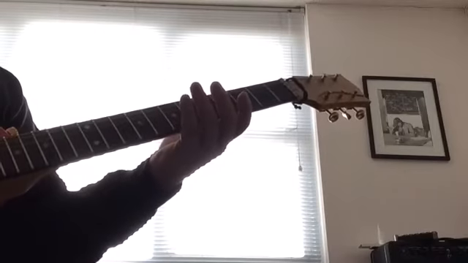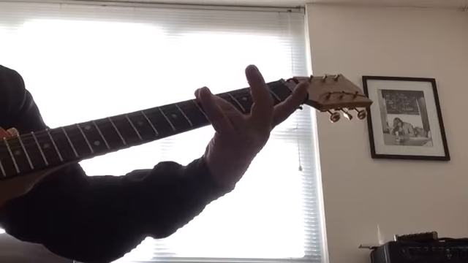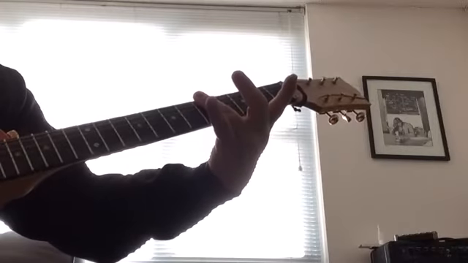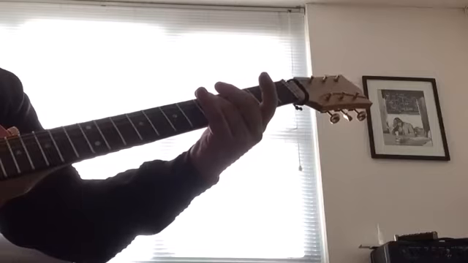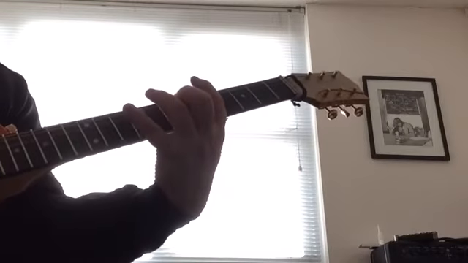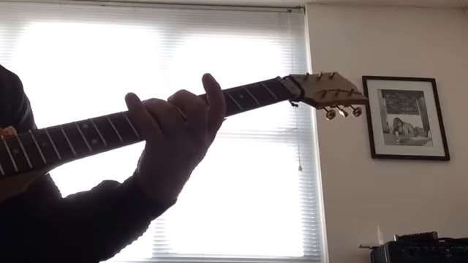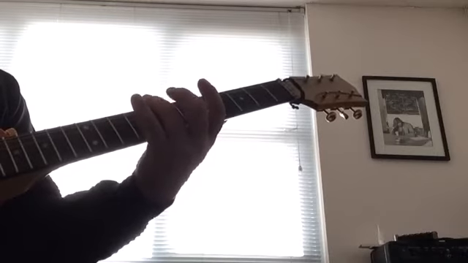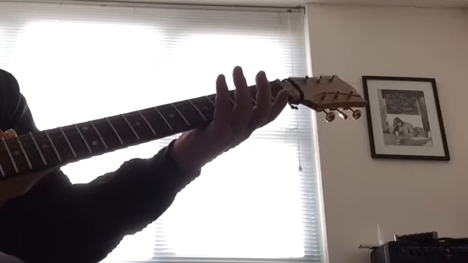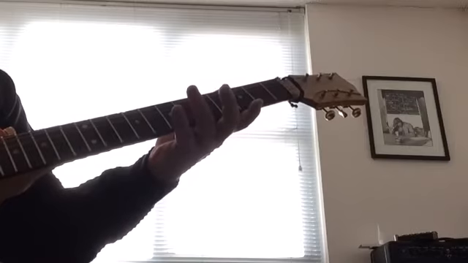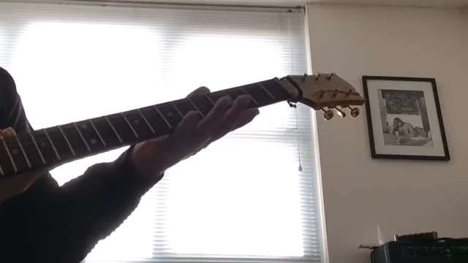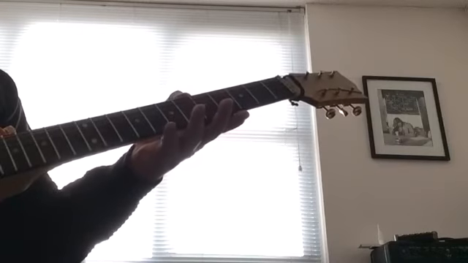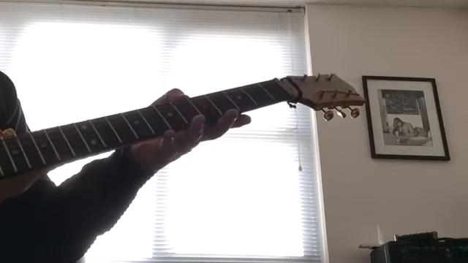And so the 2 shapes butt up against each other right here at the 5th fret. And so the reason that's handy is because then we have our group of 4 starting at the 5th fret with our root on the C, and so we have all of those notes and shapes available to us within the major pentatonic scale.